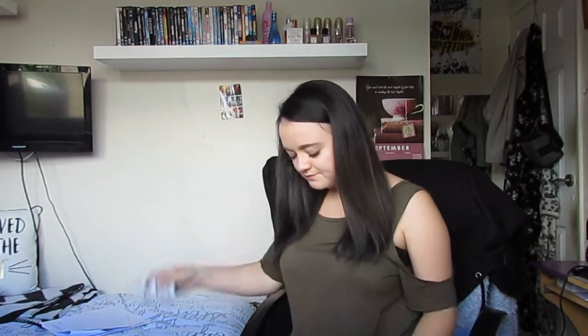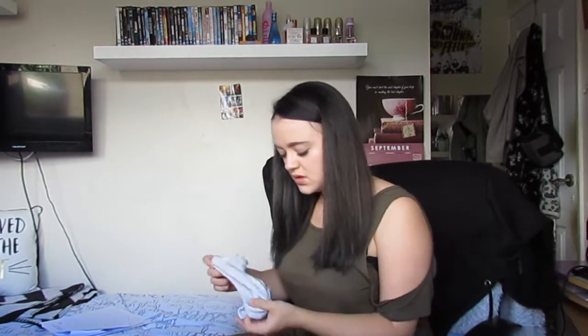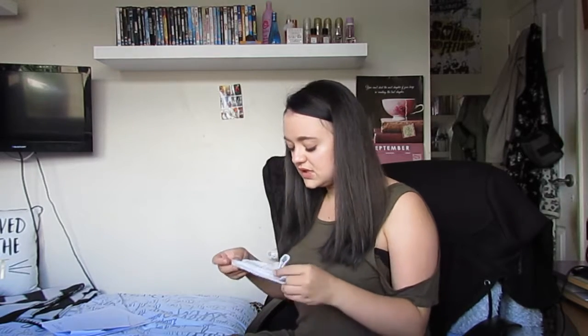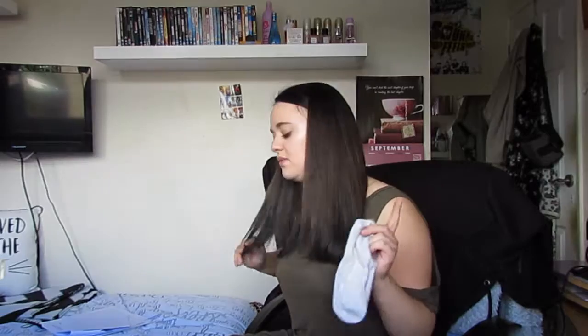And now I'm actually just going to put these on because then I don't have to put it on later. And yes, I'm wearing socks and tights. The reason is because I don't like my feet to slip in my boots, and I'm wearing my boots. I'm going to get to outlining now and see how I do.